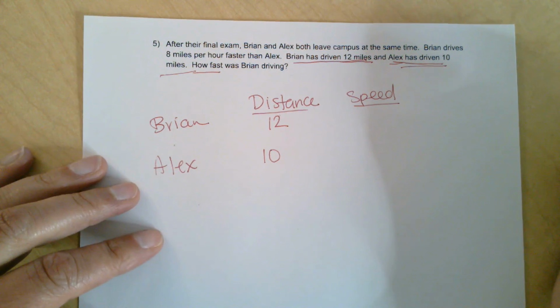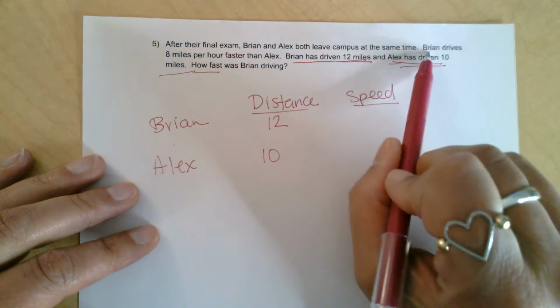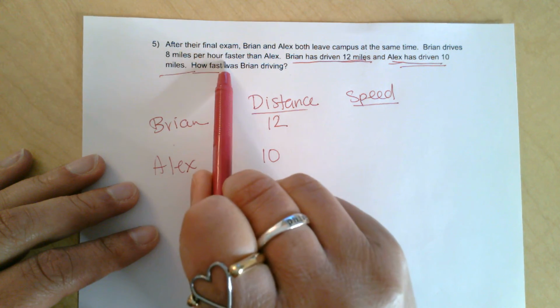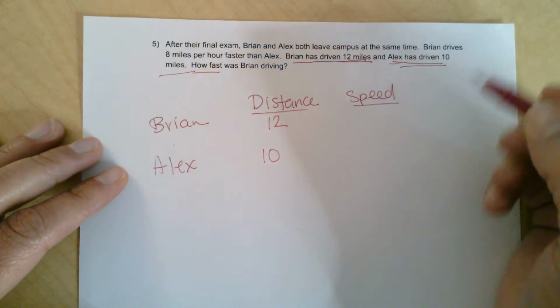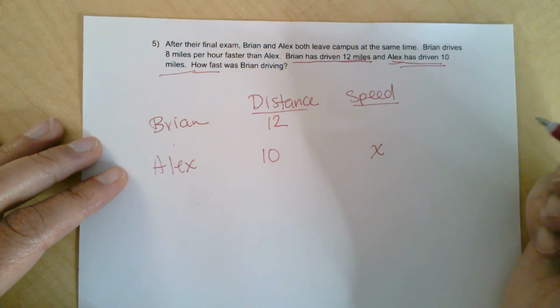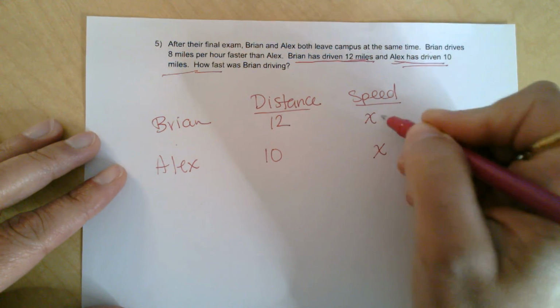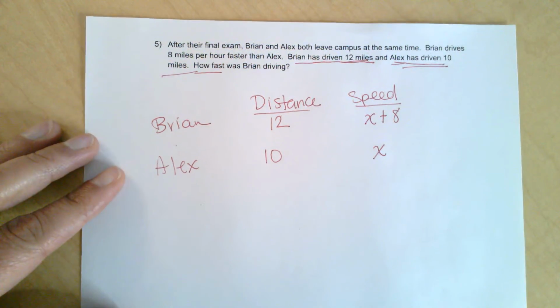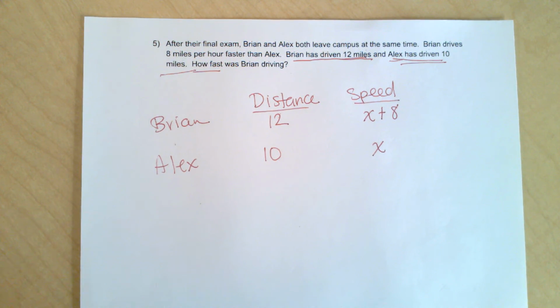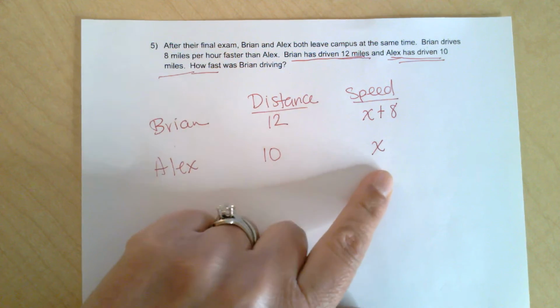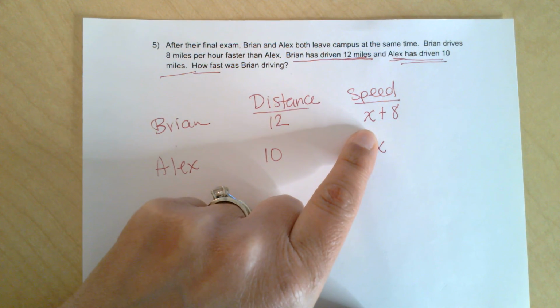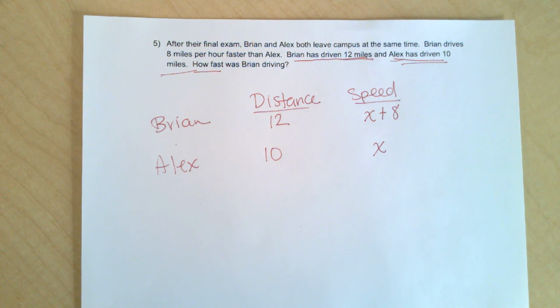How about speed? Brian drives 8 miles per hour faster than Alex. So if Alex is x, Brian is x plus 8. It kind of reminds us of that first one with the box with length and width. So if Alex is x and he's going 8 miles per hour faster, then it's x plus 8.